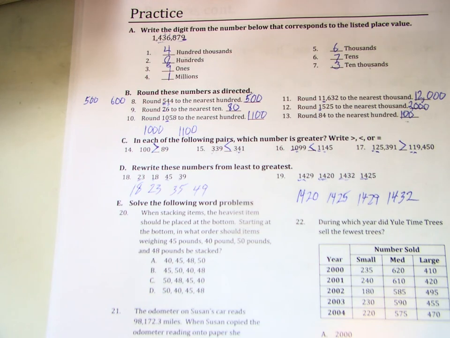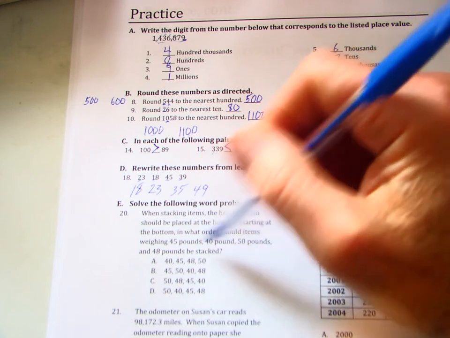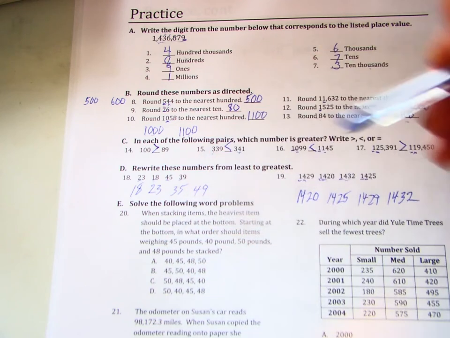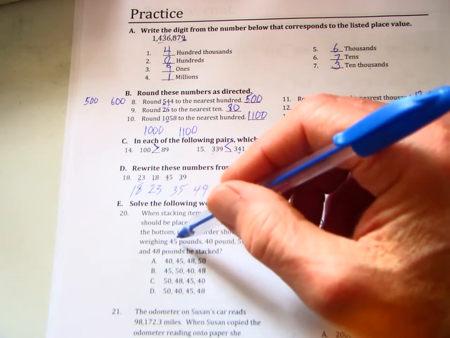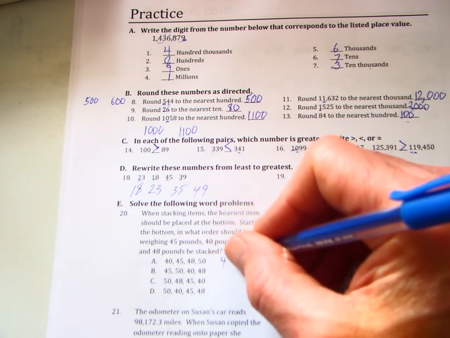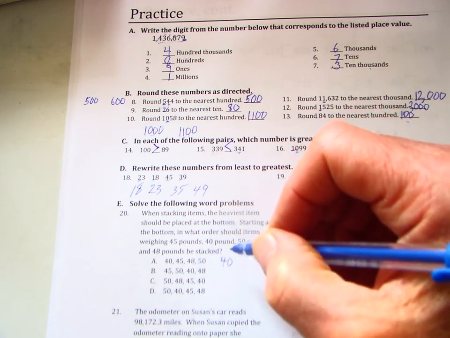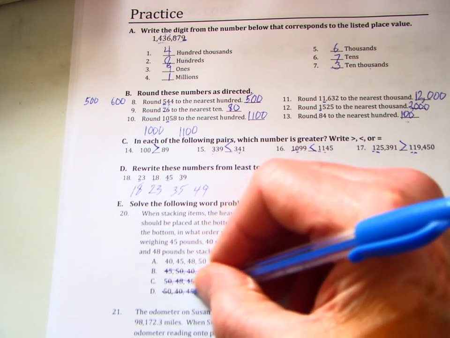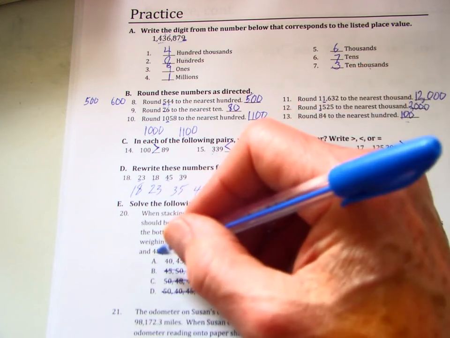Okay, check. I hope you already tried it on your own. When stacking items, the heaviest item is to be placed at the bottom. Starting at the bottom, in which order should items weigh? Weighing 45, 40, 50, 48. So you want to know which is the smallest. The 40s come before the 50s, and the smallest is 40. So we know it's going to begin with 40. Because the test is multiple choice, you don't have to find the answer all the time if you can get rid of other answers. 40, that means this one's wrong, and this one's wrong. We're already done. It's got to be this one: 40, 45, 48, 50.